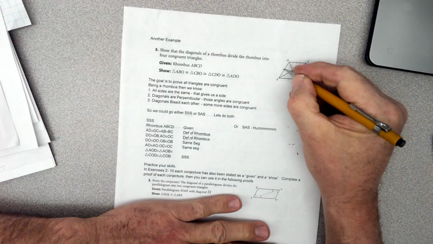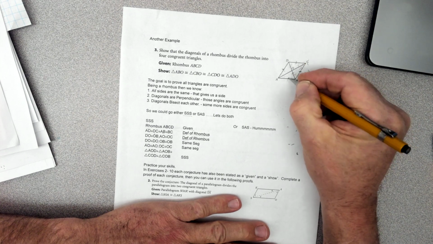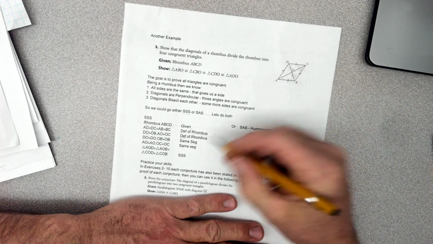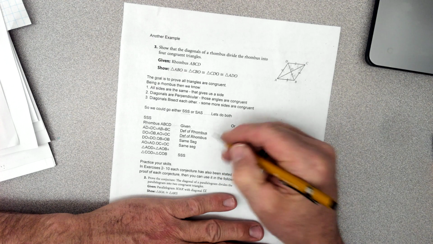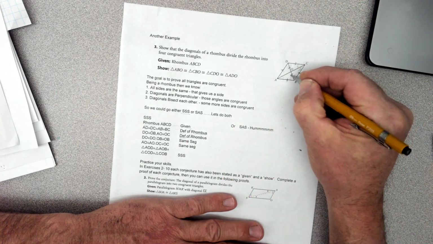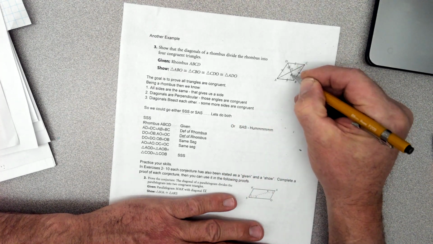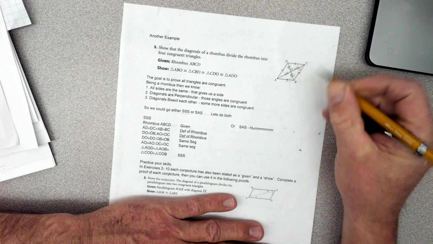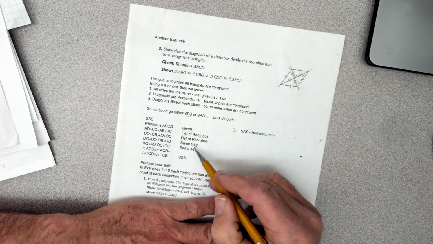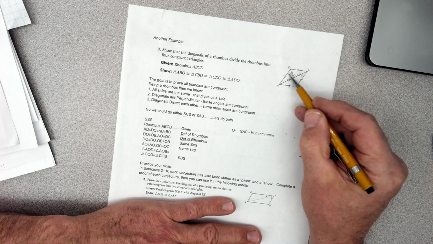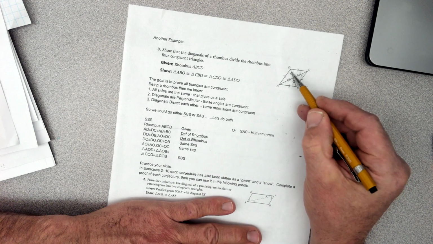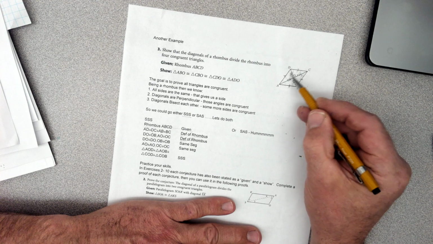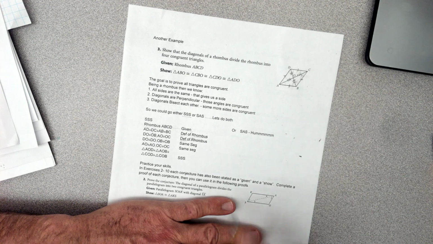So we have all the sides, because a rhombus is defined as all the sides congruent. Then we have that this is congruent to this, and this is congruent to this. And then we go through and we're doing same segments, so not only is this congruent to this, but this is congruent to this. So these two triangles have those.